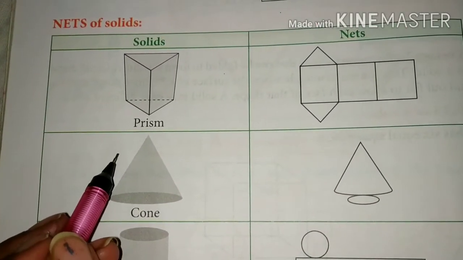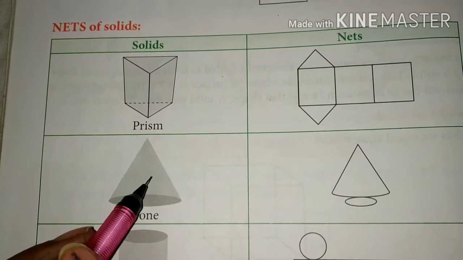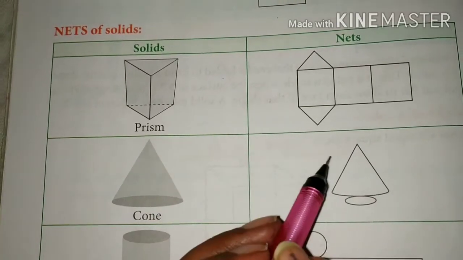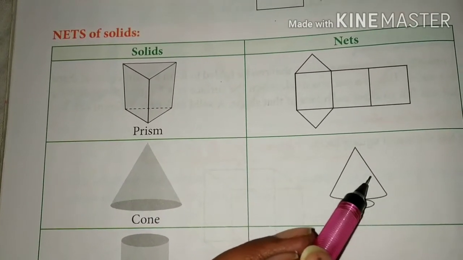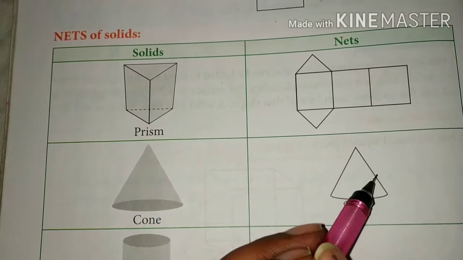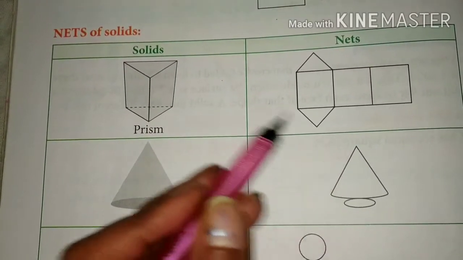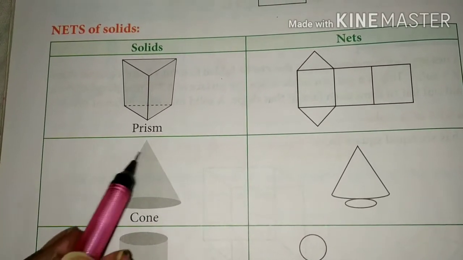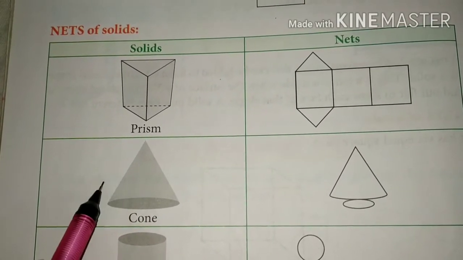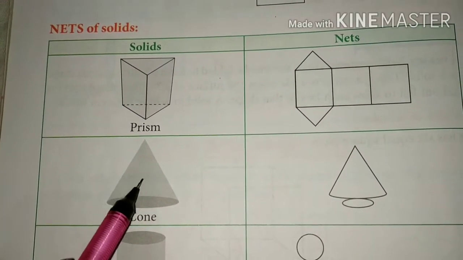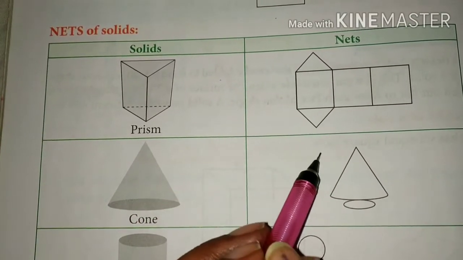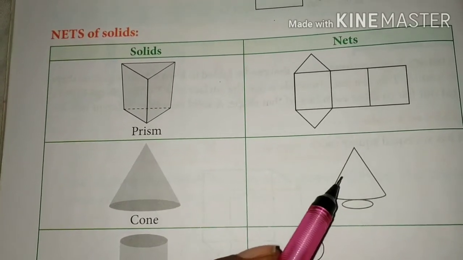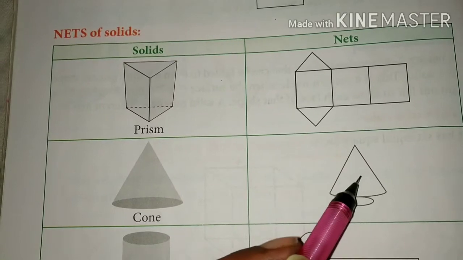Now students, look at this. This is a cone. Students, if you want to make a cone, then firstly you have to draw this figure on a piece of paper. After that, cut it with the help of scissors and then fold it so that it becomes like this. It becomes the three-dimensional shape of a cone. And when you open this three-dimensional shape of a cone, it forms a net like this. So students, this is a net of a cone.